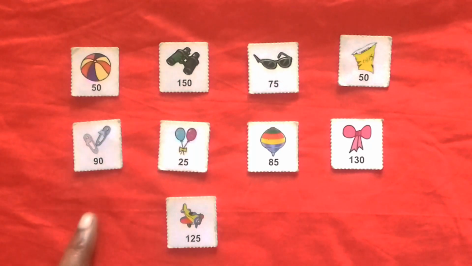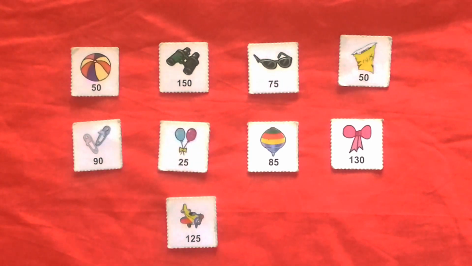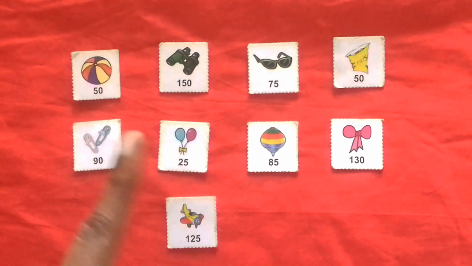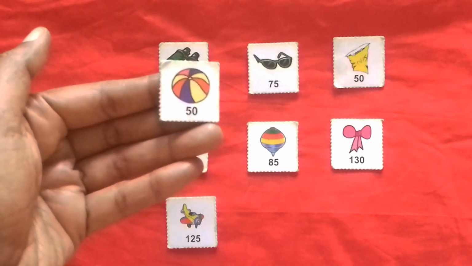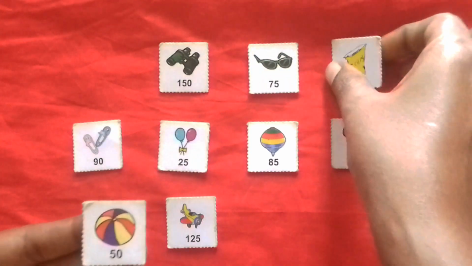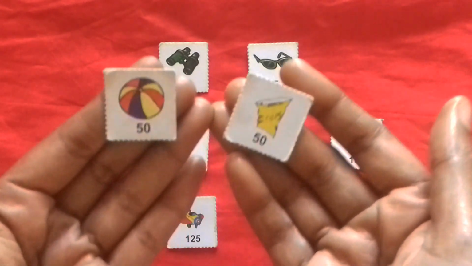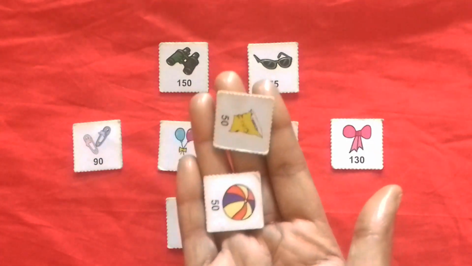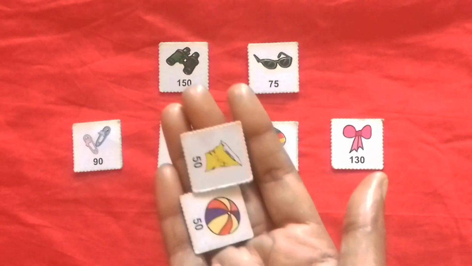Now, your friend wants cards that have number 50 on it. Now, let's try to identify the card that have number 50 on it. We have number 50 on it. One more card that has 50. So we have only 2 cards that have number 50 on it. Since your friend needs this card, we have removed these 2 cards.